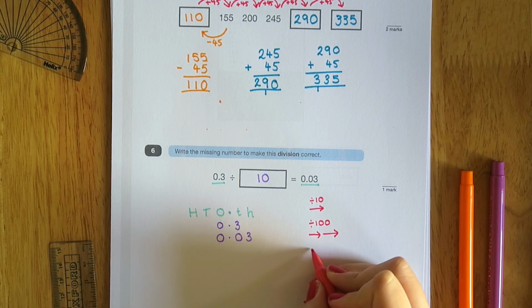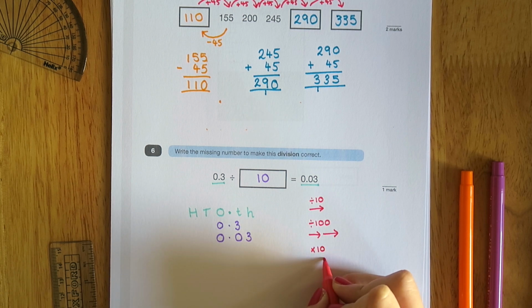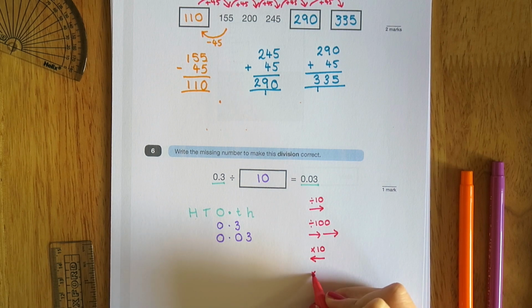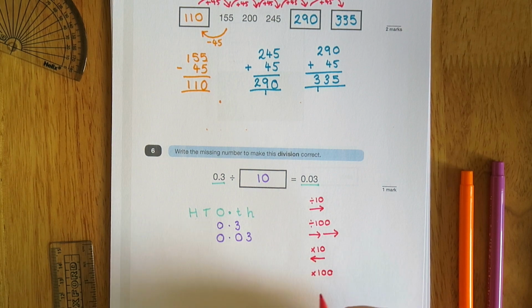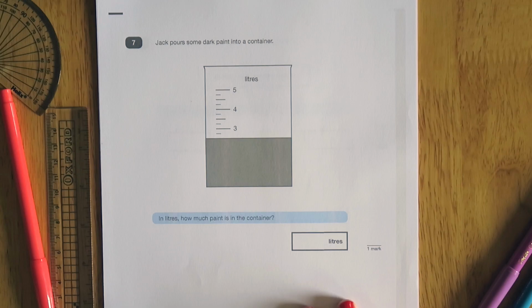And if you were to times by 10, they're getting larger, 10 times bigger, so they would move one place to the left. And if you were multiplying by 100, they're getting 100 times bigger, which is the same as multiplying by 10 and multiplying by 10 again. So they would move 2 places to the left.